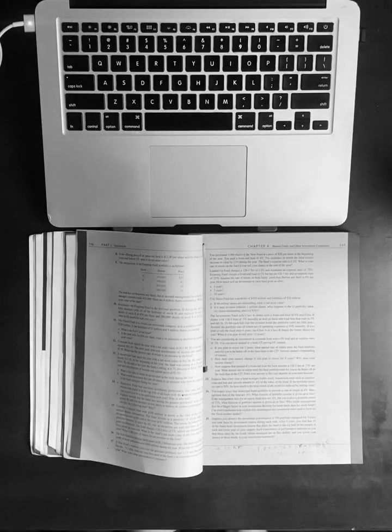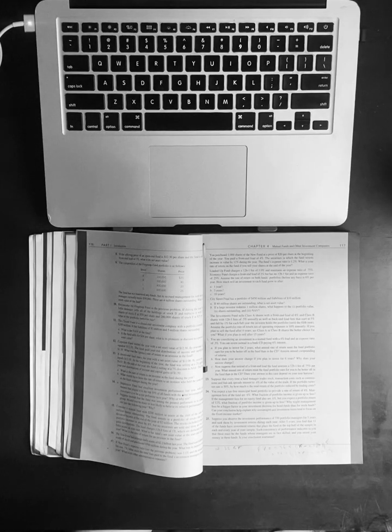Anyways, question number 23. Suppose that every time a fund manager trades stock, transaction costs such as commissions and bid-ask spreads amount to 0.4% of the value of the trade. If the portfolio turnover rate is 50%, by how much is the total return of the portfolio reduced by trading costs?